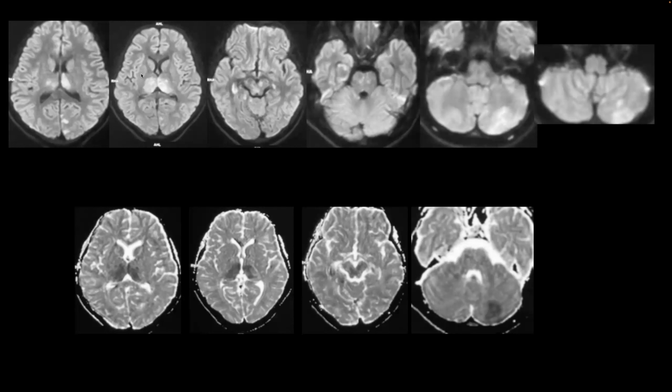So, unfortunately, the additional lesion in the occipital lobe does not look like ANE. I don't know if it's more vascular than ANE. Yeah, more vascular. Yeah.